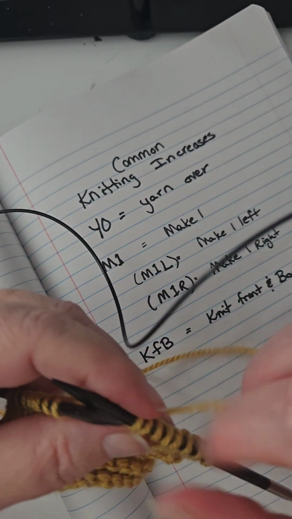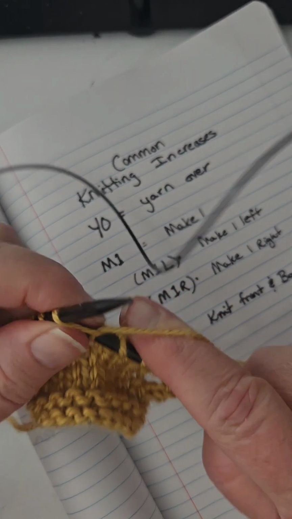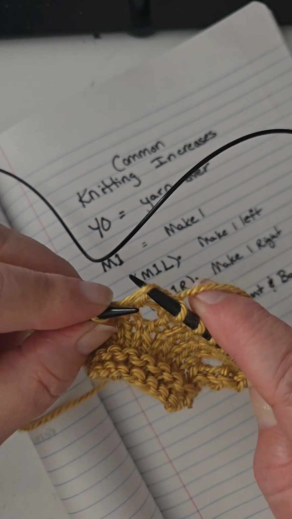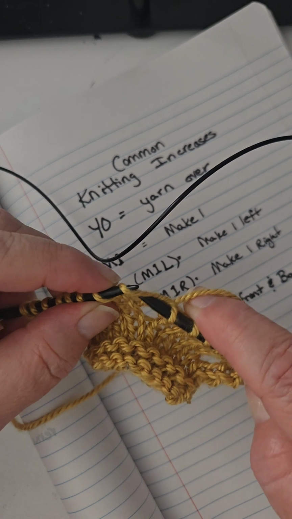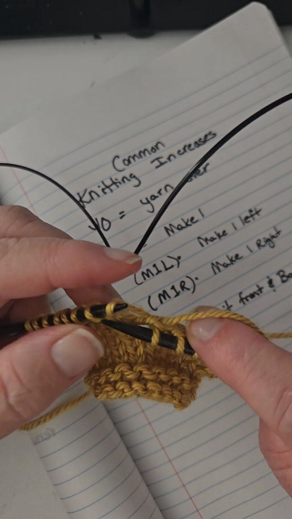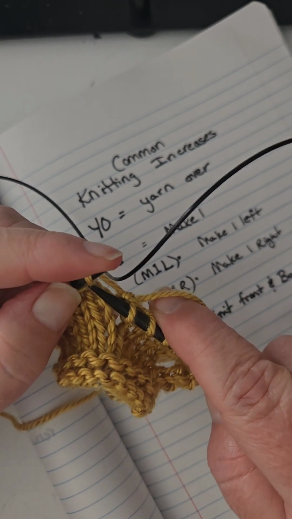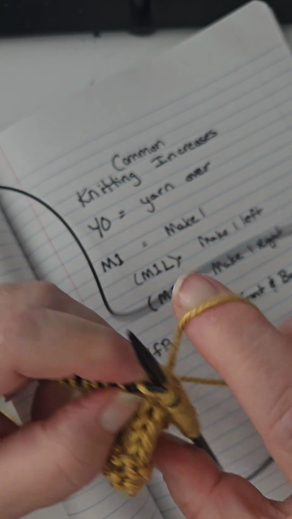Now I think that was the make one left. Let's make one the opposite way here. So that time we lifted it up over the needle like this. The other one, you lift it from the front over. Then you're not going to knit through the back, you're going to knit through the front and knit it like you normally would.